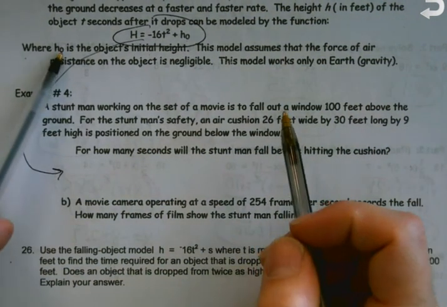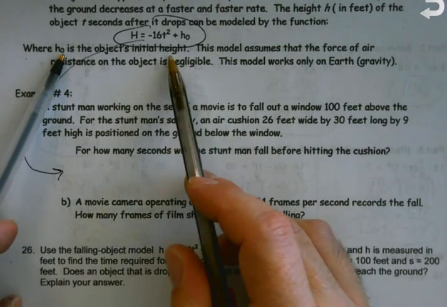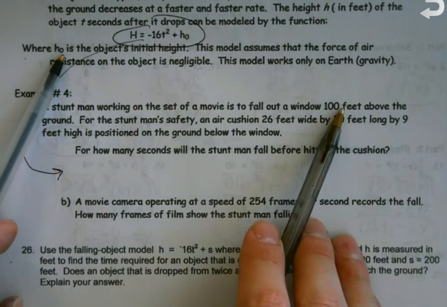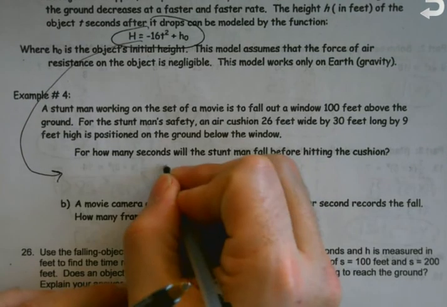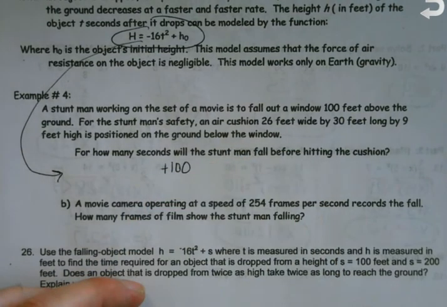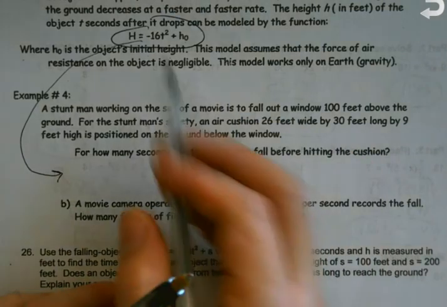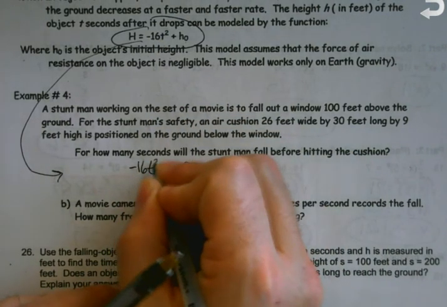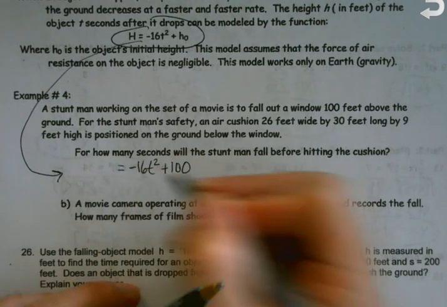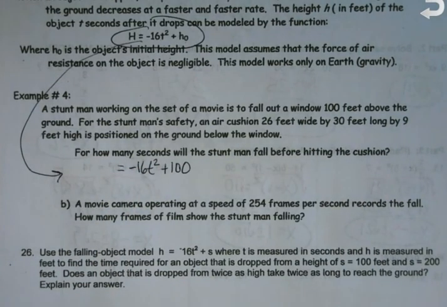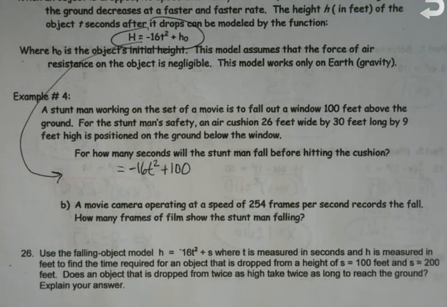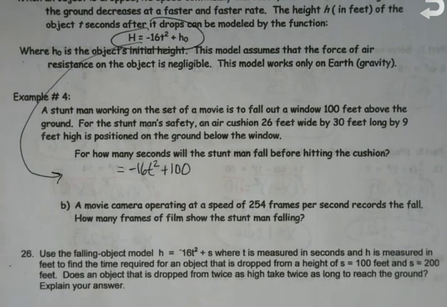H sub o is the object's initial height. Do we know where we're starting from? 100 feet. Okay. So we know we're going to have a plus 100 in here. We're trying to find how many seconds, which is going to be t. So the t squared we don't know right now. But the h is going to be the place that he is going to end up landing here.